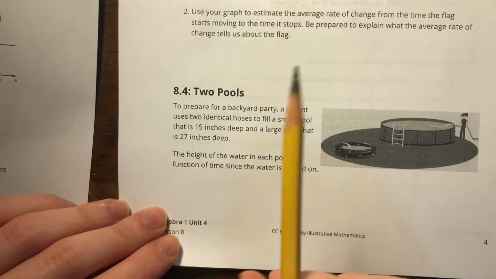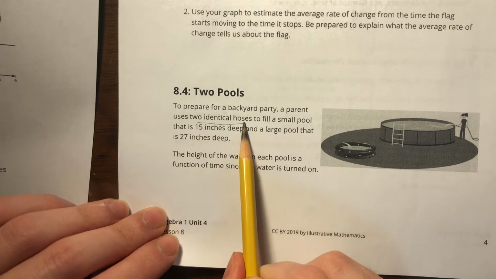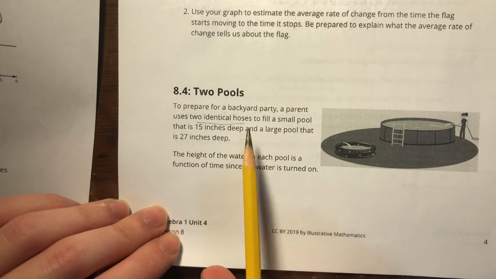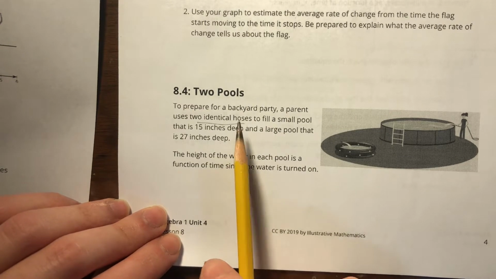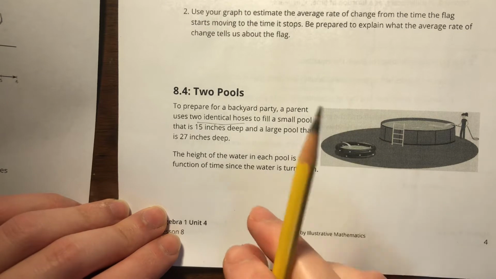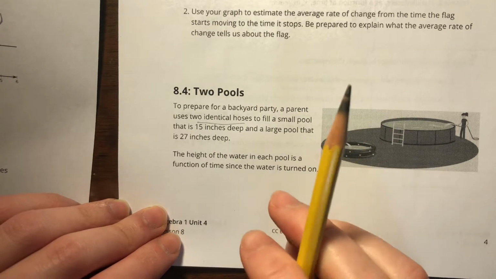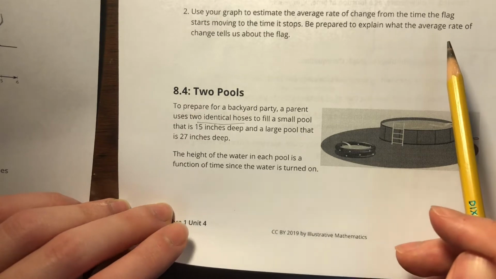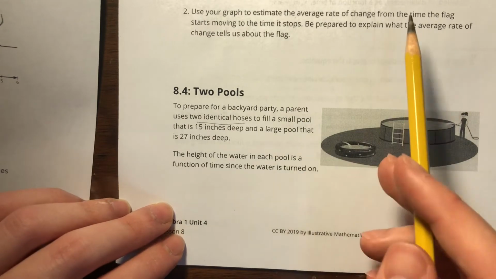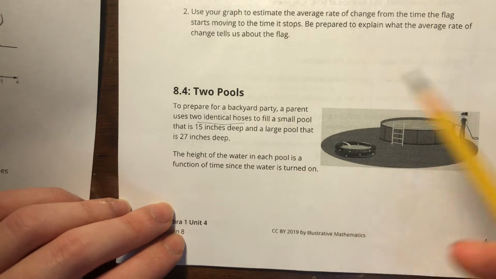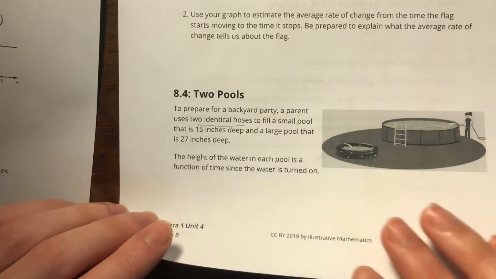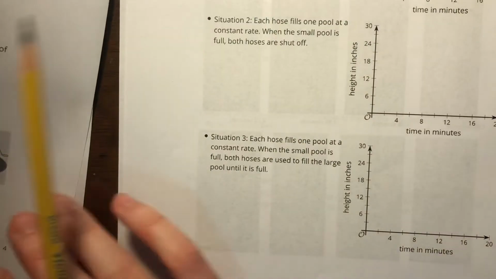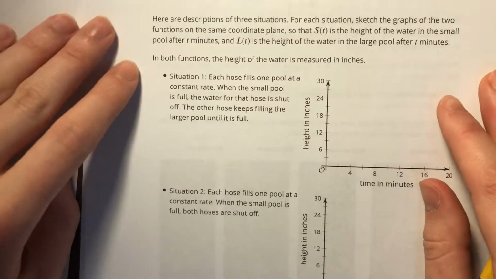All right, so they're saying that we use two identical hoses, I imagine, to let us know that they're both going to be filling up at the same rate. Like they're going to both maybe have a gallon of water per minute each added to the pool. If you're doing an experiment on two different groups, you want to make sure you're using the same constraints on the experiment. All right, so let's see what we've got to do here.